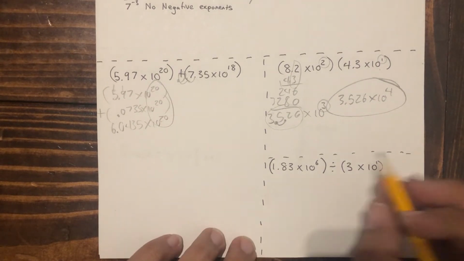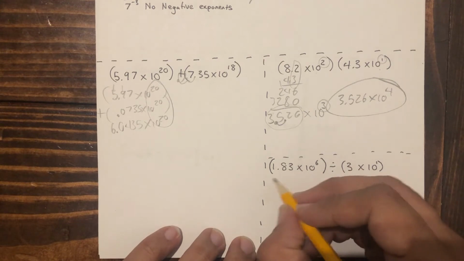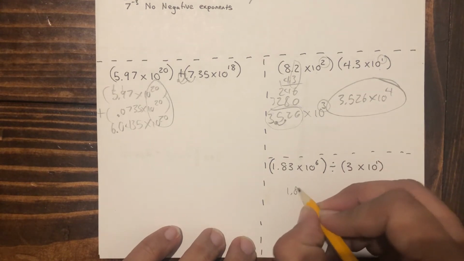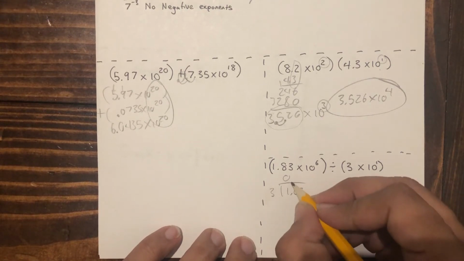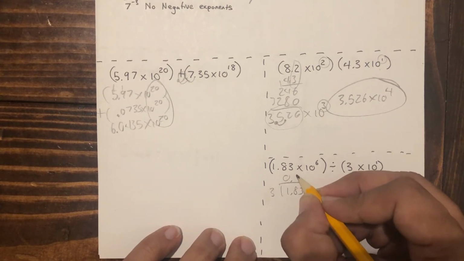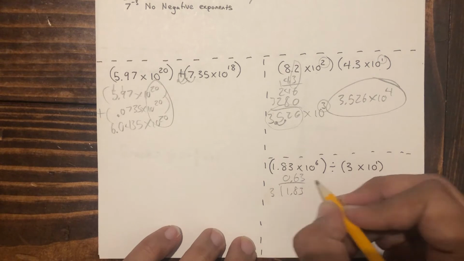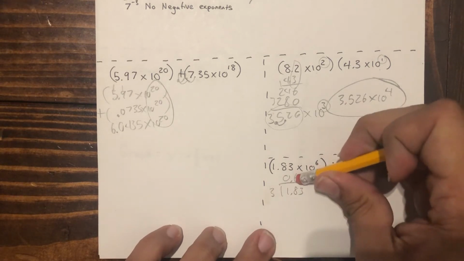So when you divide, these numbers divide. So 1.83 divided by 3. That's going to leave me with 0.61. Sorry, not 3.